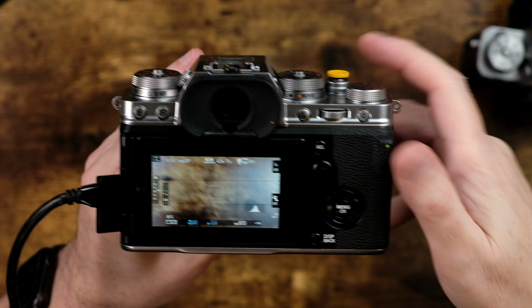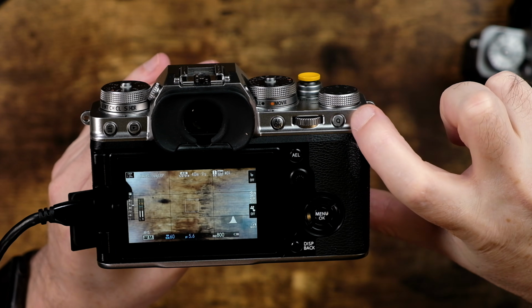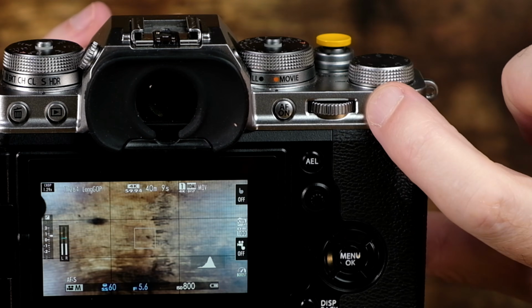So here's how you add, edit, and remove which setting squares appear in your Q menu. To start, you simply press and hold down the Q button for 2 seconds. Press and hold it down, just like this.